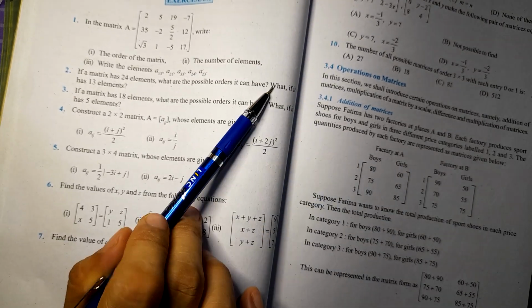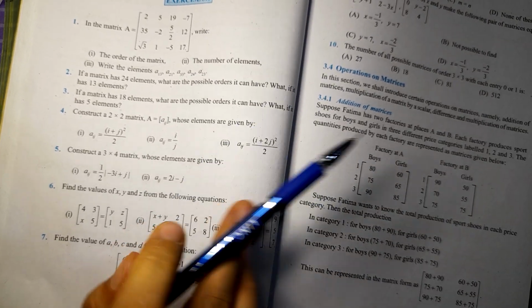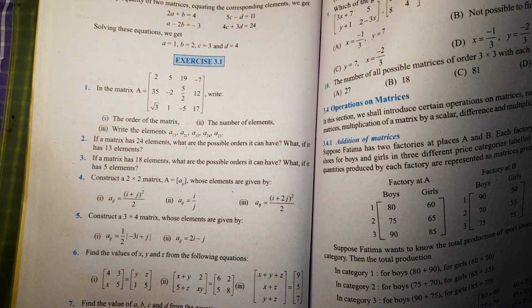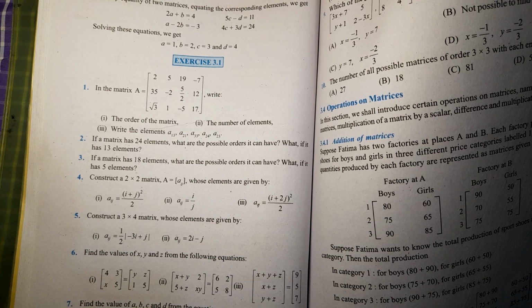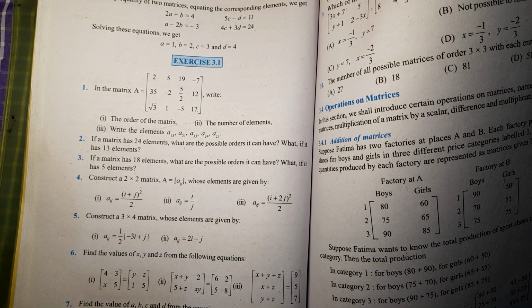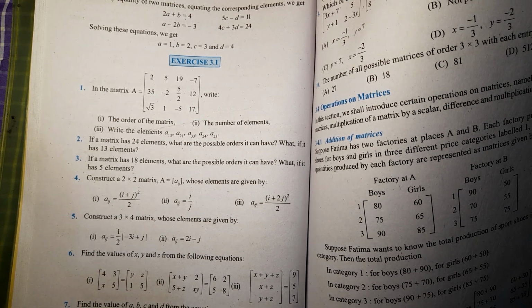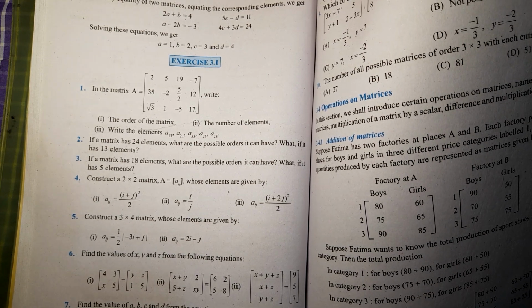And what if it has 13 elements? If it has 24 elements, in how many orders can we write this matrix? And if the element count is 13, then in how many ways can we write that also? Meaning in how many rows and columns can we represent that matrix.